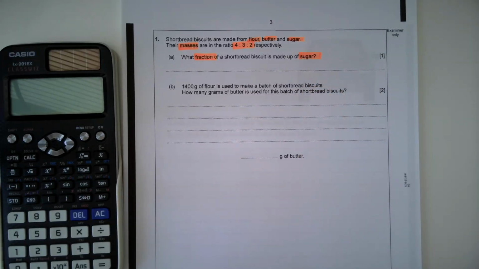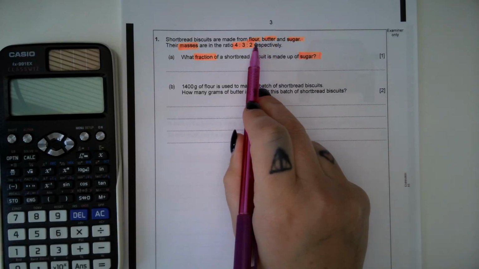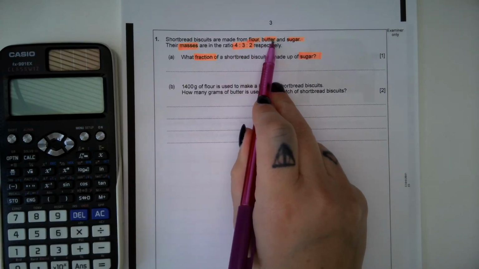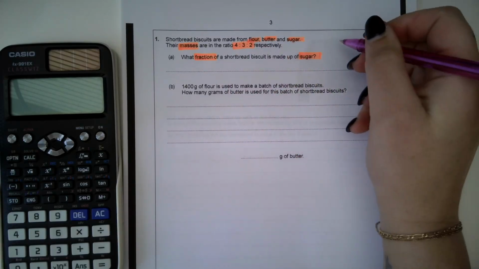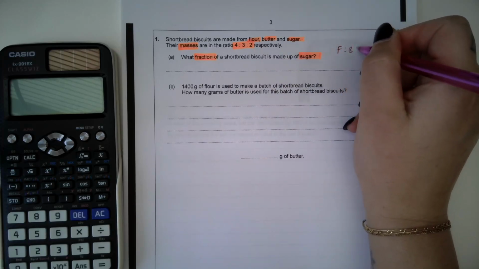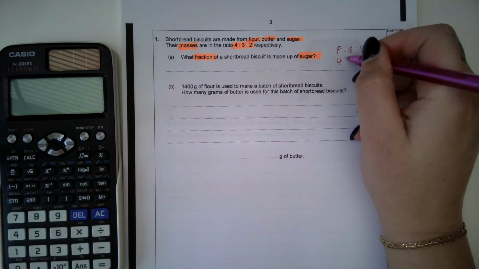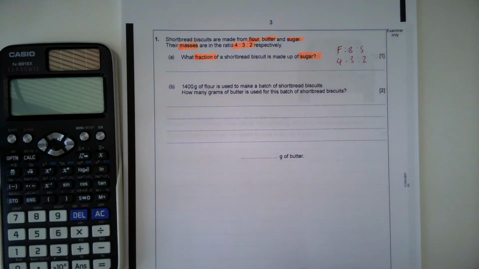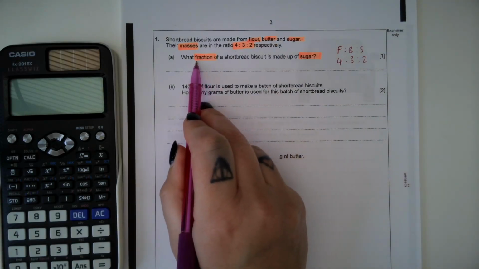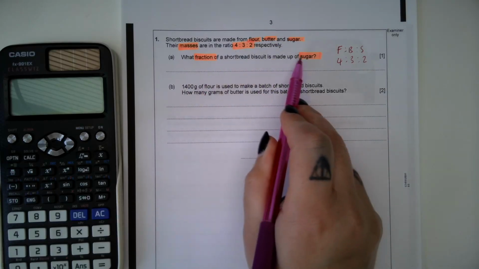So first of all, I'm going to write that ratio out so I know which section is flour, which section is butter, which section is sugar. So flour, butter, sugar in the order that they're written. 4, 3, 2. So for part A, we want what fraction of the shortbread biscuit is made up of sugar.